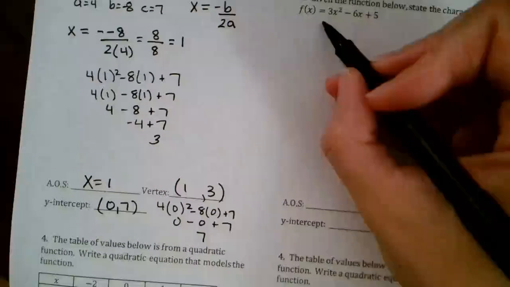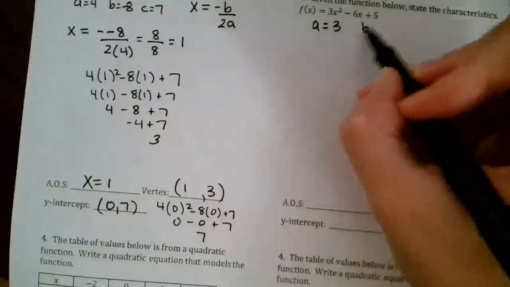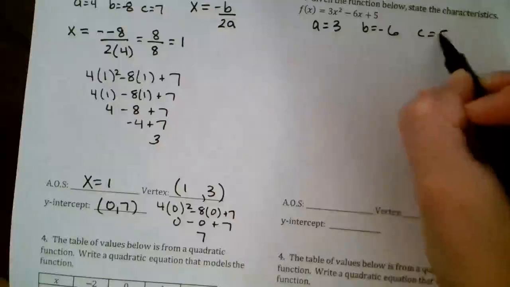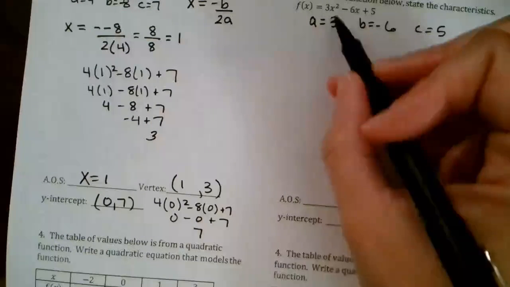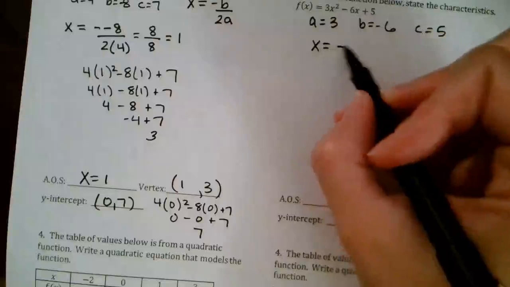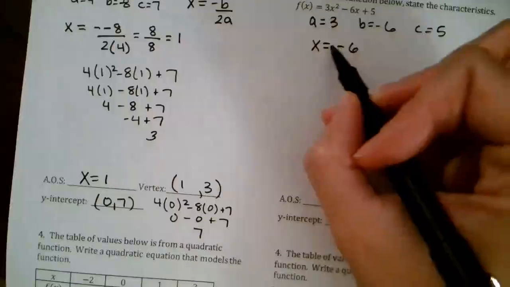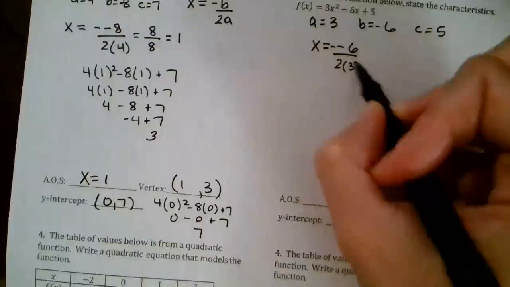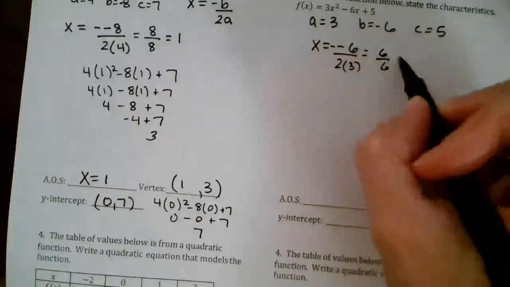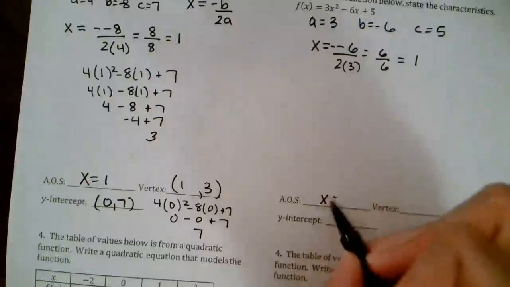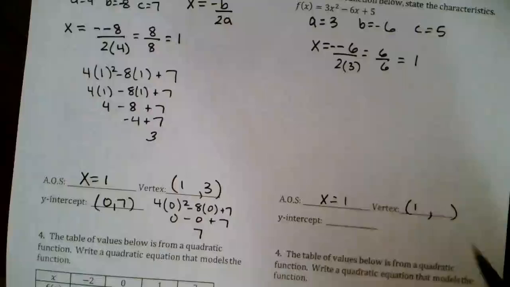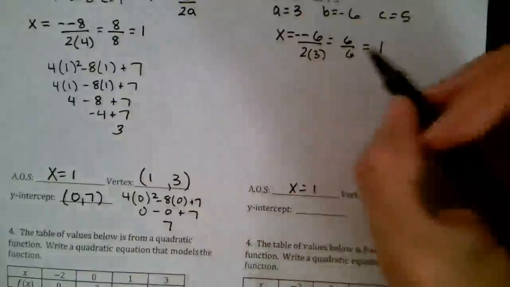Okay, for this problem, a is 3, b is negative 6, c is 5. We have x equals negative b over 2a, so we have 6 over 6, which is 1. Axis of symmetry is 1, vertex has an x value of 1.